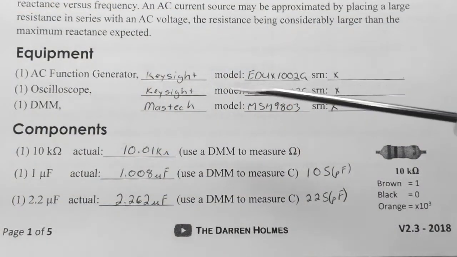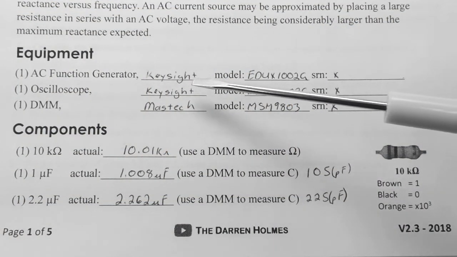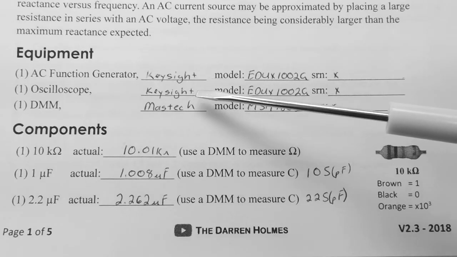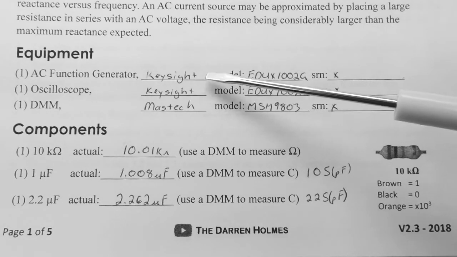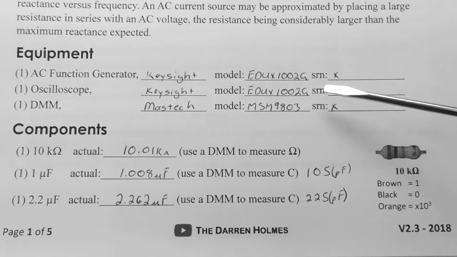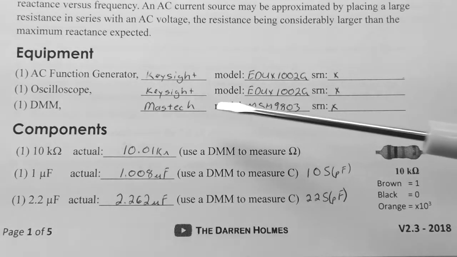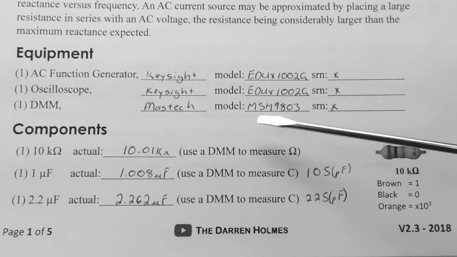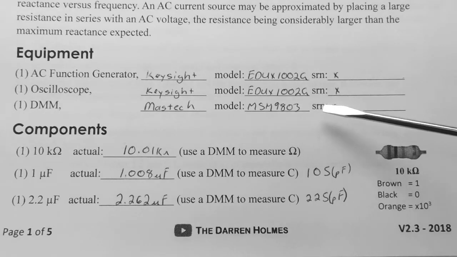So you can see under equipment, the AC function generator and oscilloscope are both the KEYSIGHT model EDUX 1002G, and I'm not going to bother with the serial number, it's not important for this particular lab. And my DMM is the Mastech MSM 9803.